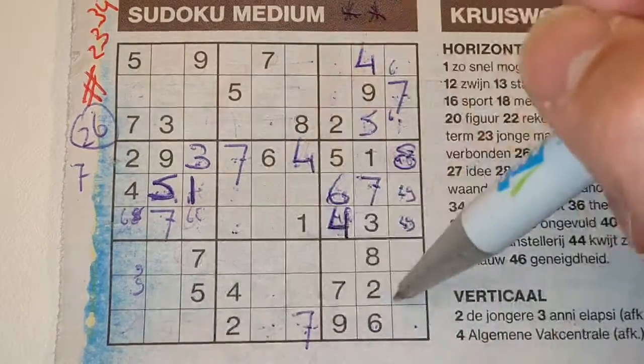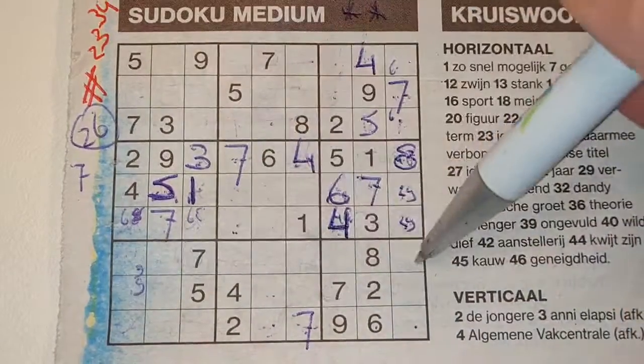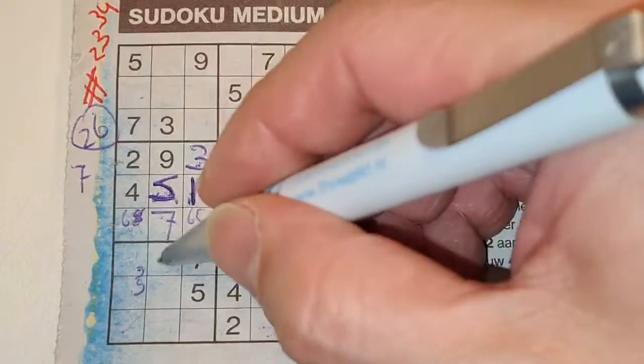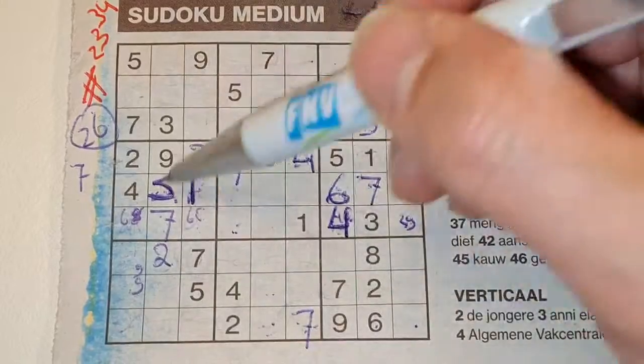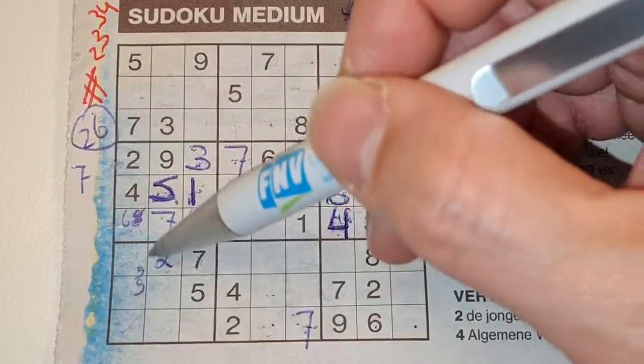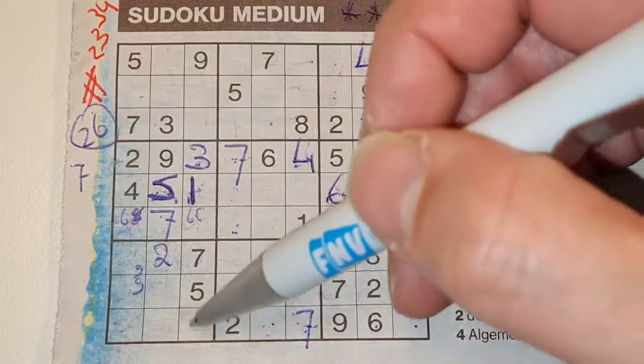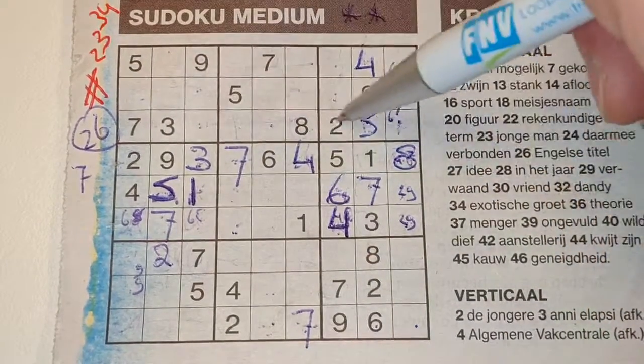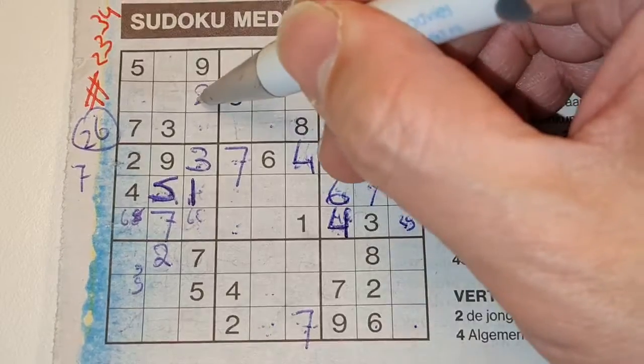2 in this row, 2 in the row above, so in that row, the only 2 places for the 2 should be here or there. We see there 2, no 2 there, 2 should be here. 2 in this column, 2 in the second column, so in the third column, the only 2 places for the 2 should be here or there.